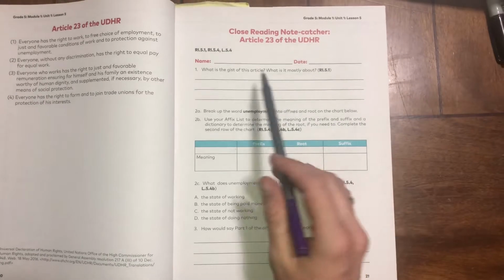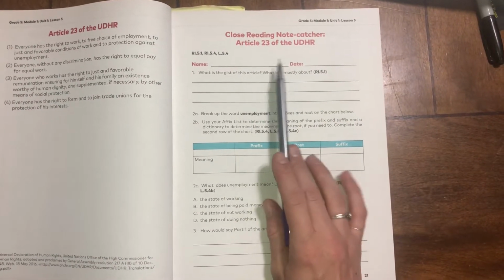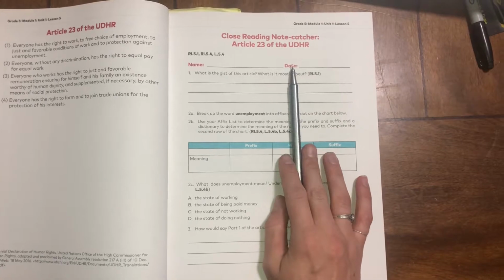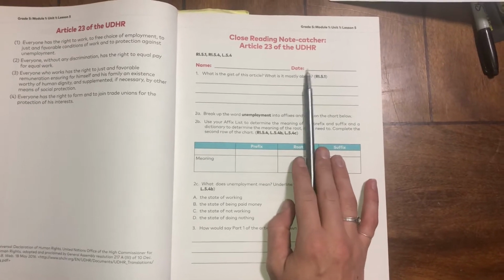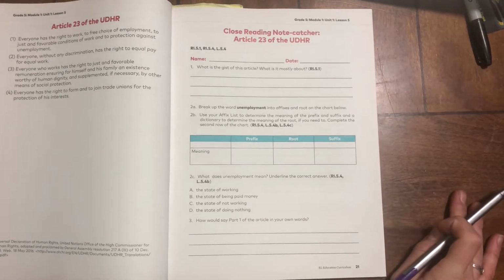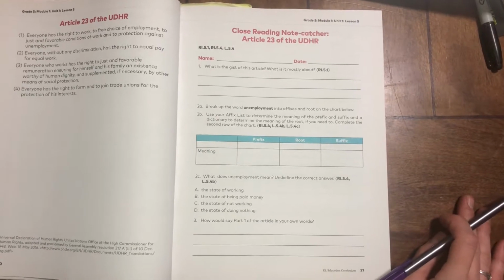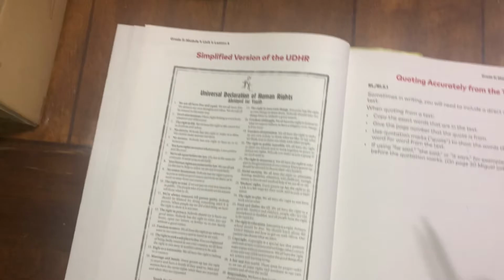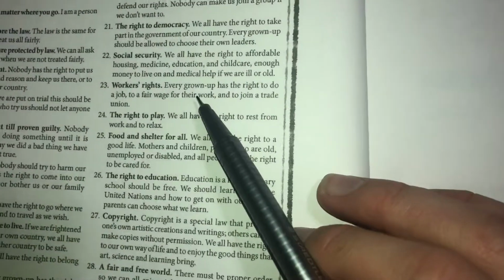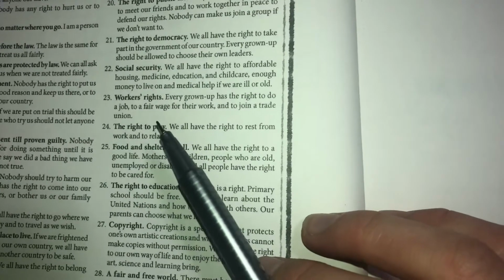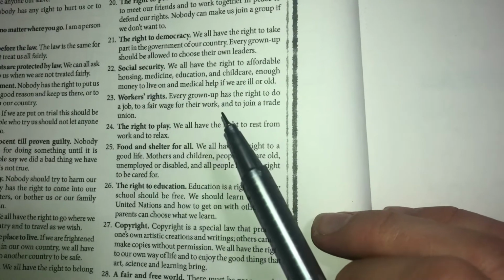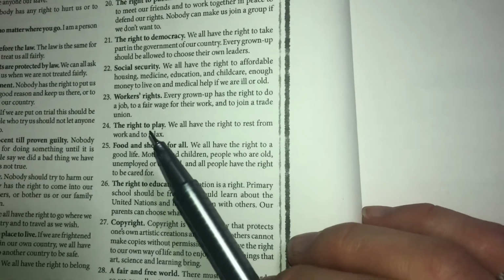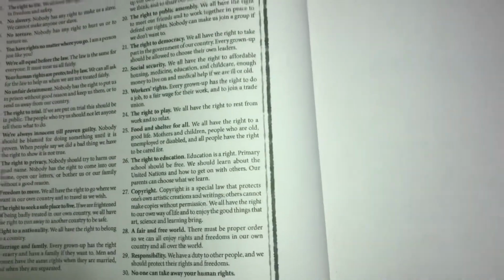All right, so I have assigned the Close Reading Note Catcher Article 23 of the UDHR to your Kidim. So head over to Kidim, open it up, and we're going to fill it out together. If you need to pause this video, do so. So Article 23, I'm going to go back to my Universal Declaration of Human Rights, and Article 23 is about workers' rights. Every grown-up has the right to do a job, to a fair wage for their work, and to join a trade union. So I am going to break that down.